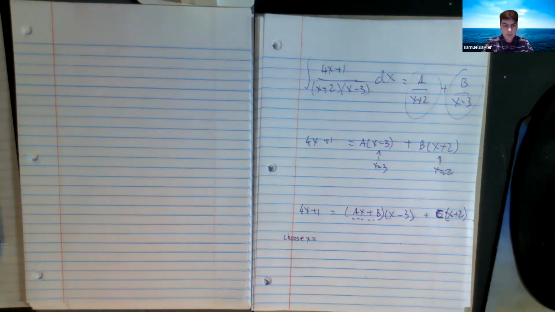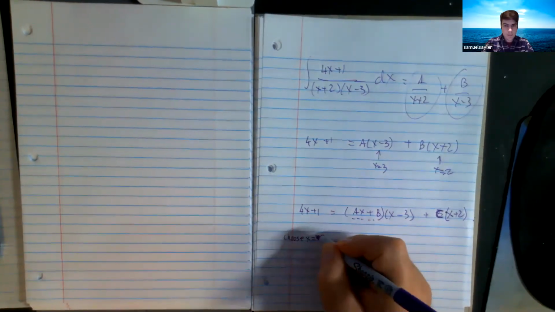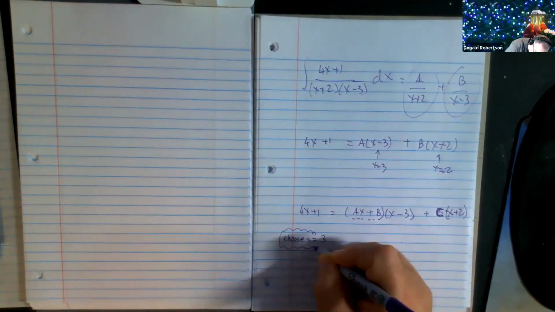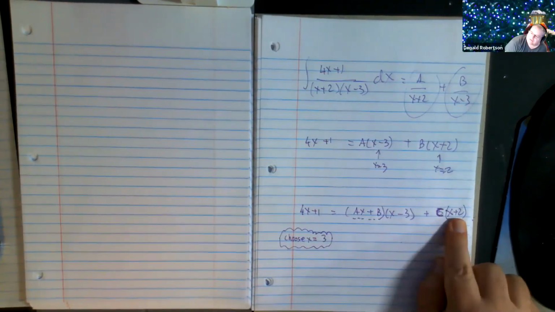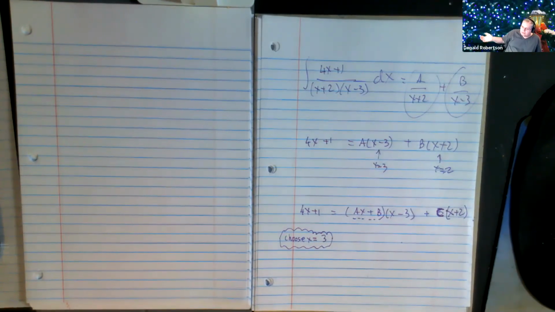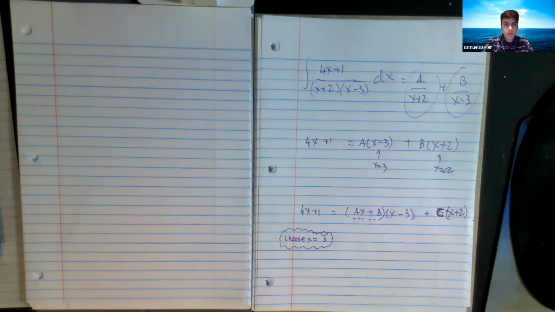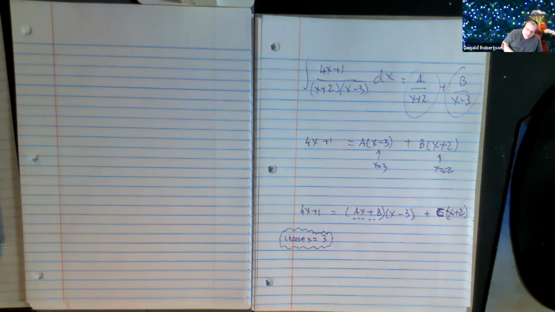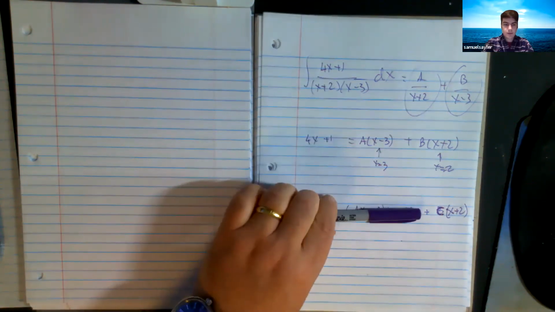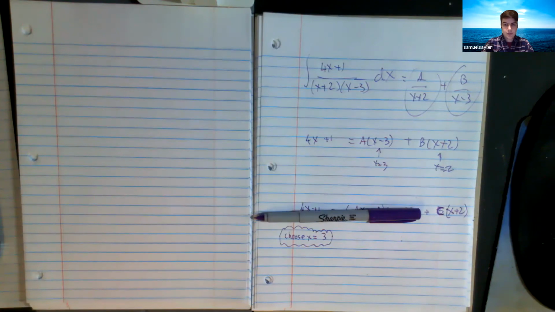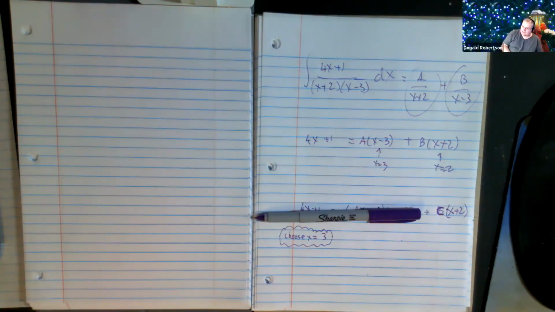3. Correct. You want to explain to the people who are watching thinking, well, why didn't you pick 0? Or why didn't you pick -2? Because they were candidates, right? I could have picked them. But you chose 3. Why? Because 3 will take away both A and B, giving us only C. So the trick is to pick an x that makes it happen.